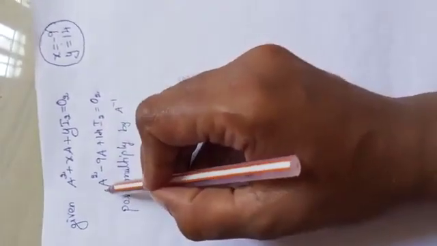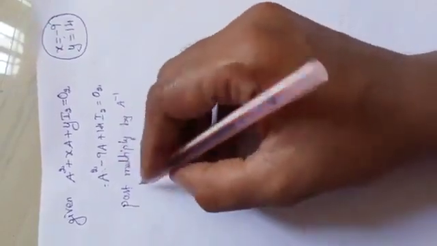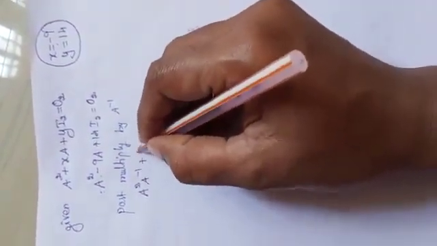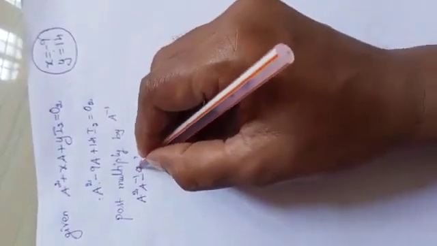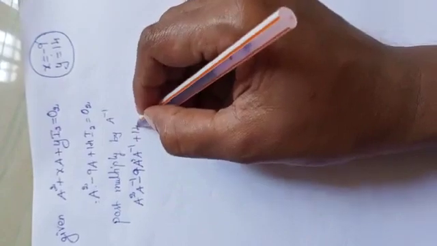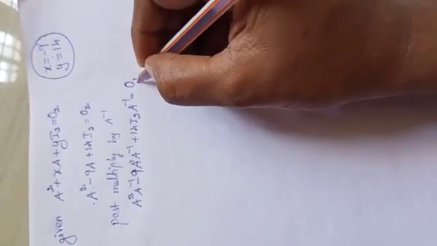Pre-multiply means first, on the left side we multiply. Post multiply means the right side. See, A square into A inverse, minus 9 into A inverse, plus 14 I2 into A inverse is equal to 0 2 into A inverse.